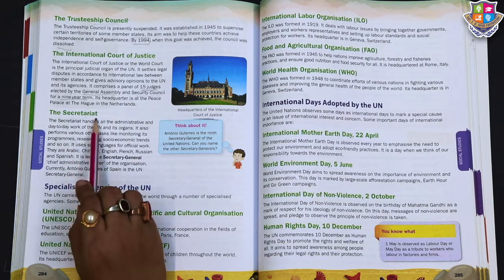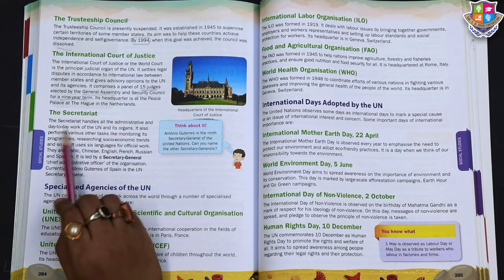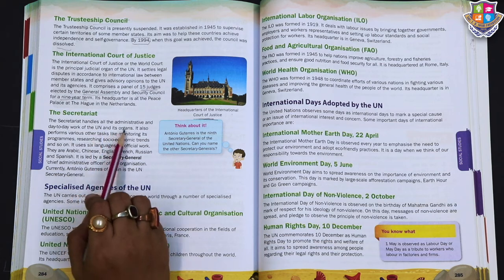Next, the Secretariat. The Secretariat handles all the administrative and day-to-day work of the UN and its organs.